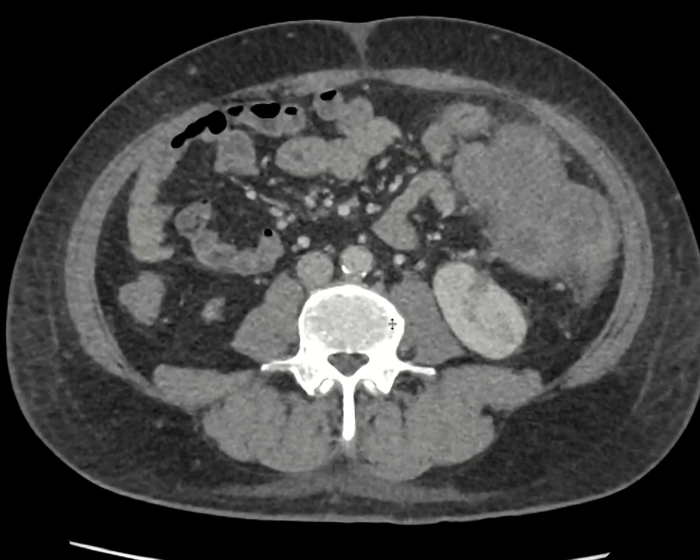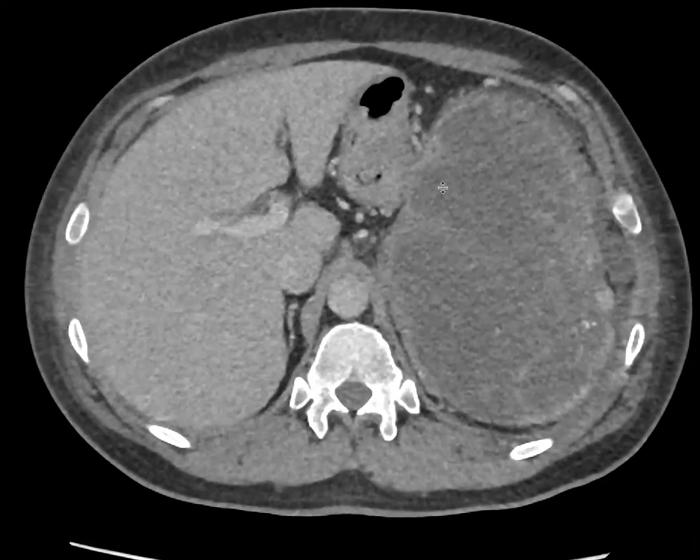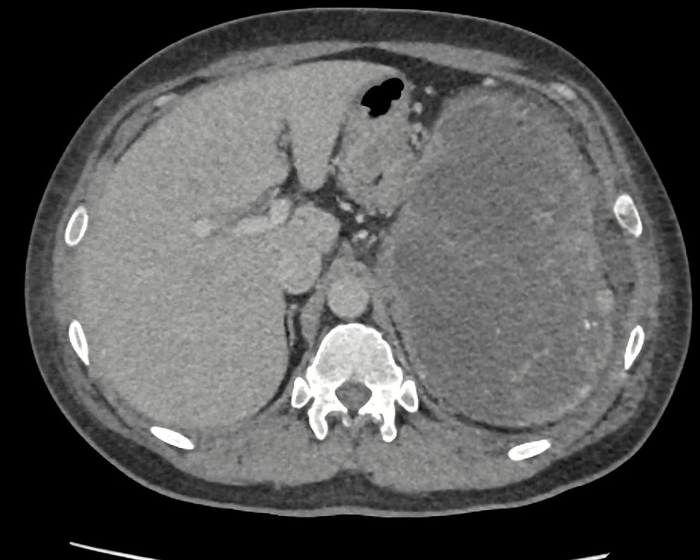There's still maybe some small ones, but by and large resolved. So all these lesions here were manifestations of lymphoma.